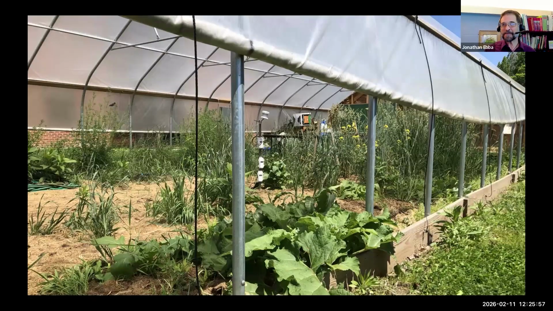Thanks for letting me get my little humidity talk in there too. That's great. And those last couple photos make me not want to start growing anything again.